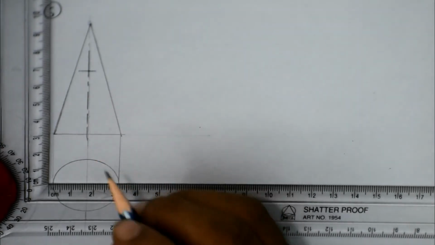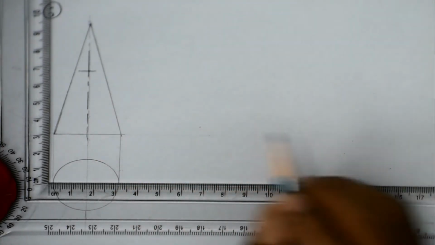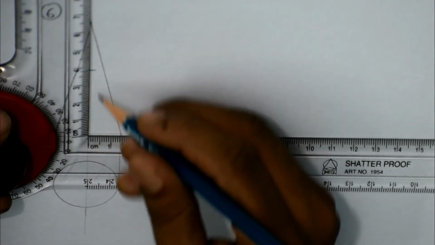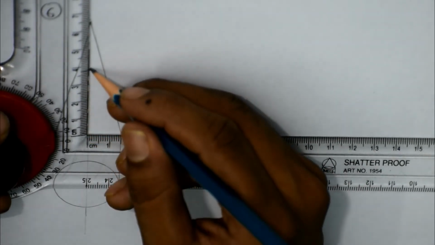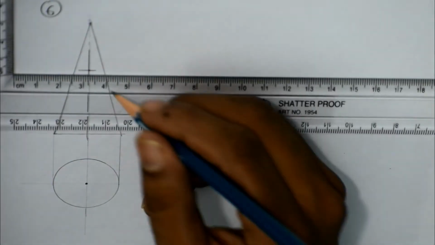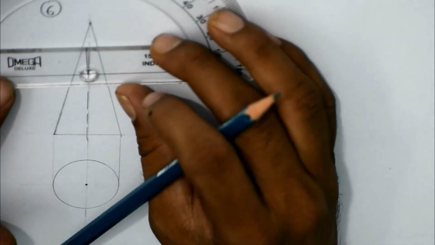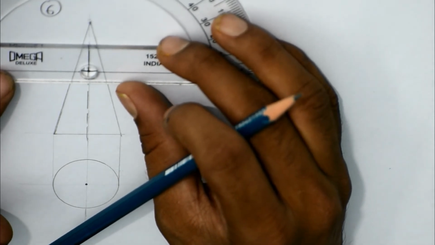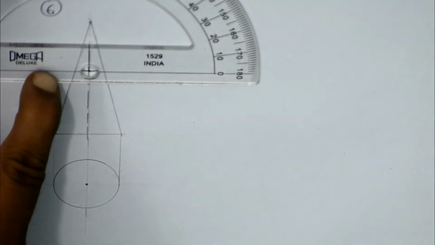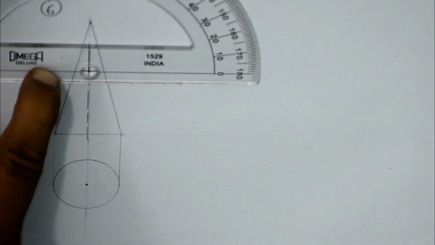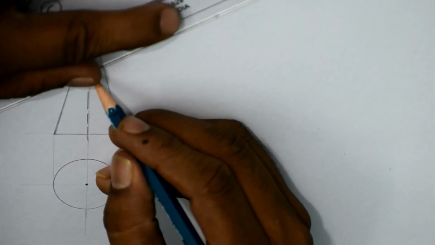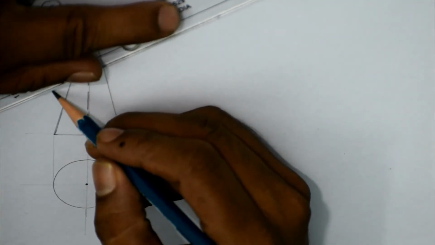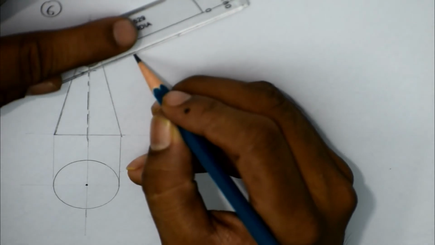Now for the sectioning part, it is mentioned that it is inclined to HP and is at a distance of 37 mm from the ground, from the HP. This means I will mark one point here, 37 mm. I'm drawing a line here, and I will take the angle as given in the question from this point as 30 degrees. And this is our section plane.